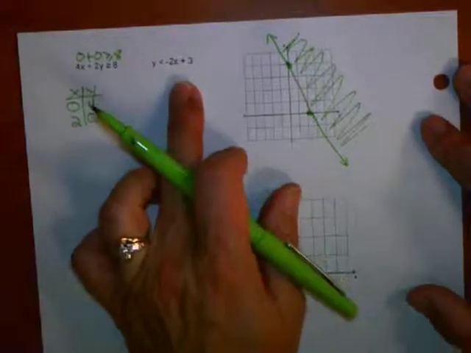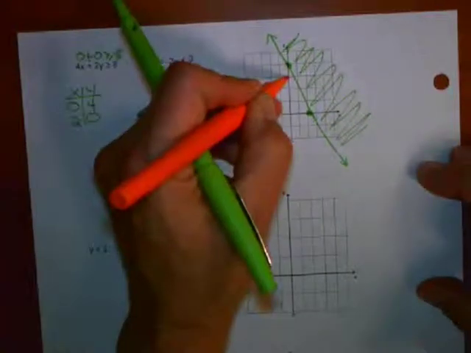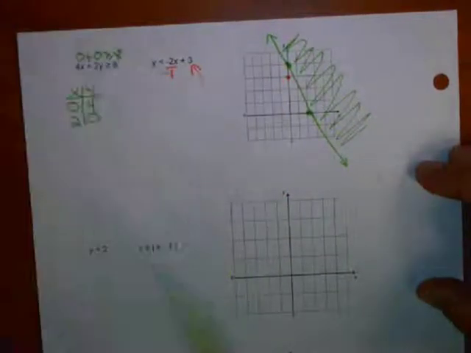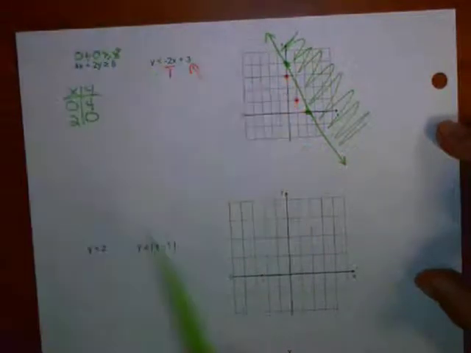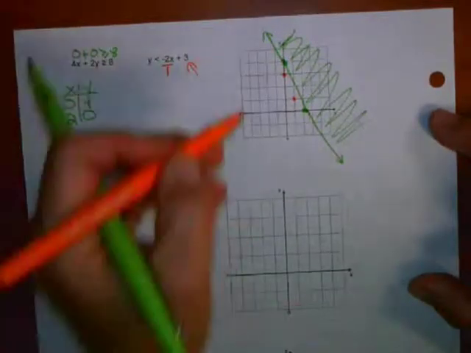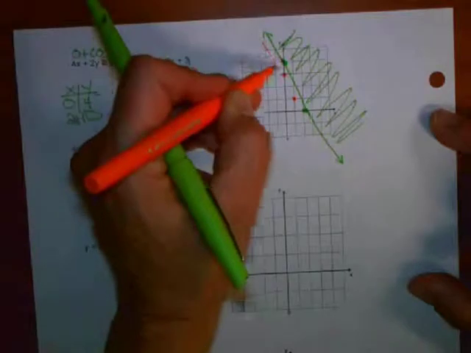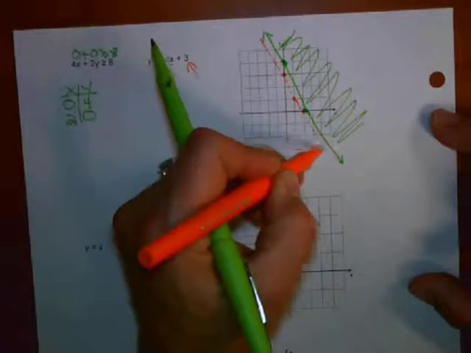This one's already in slope-intercept form, which is handy. You begin with the 3. The slope is -2 over 1. So go down 2 over 1. My lines are not very straight. It's not being very good here. Oh, look at this. If I draw a dashed line very carefully, because my lines aren't very straight, I apologize.